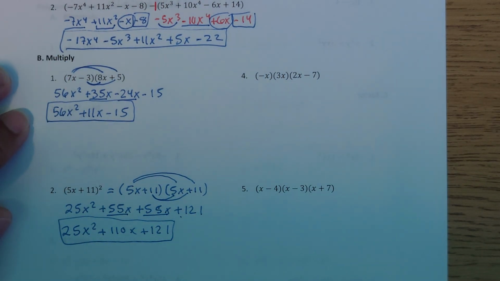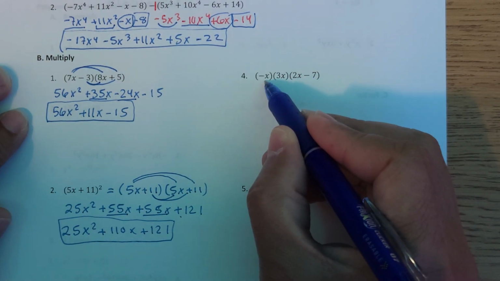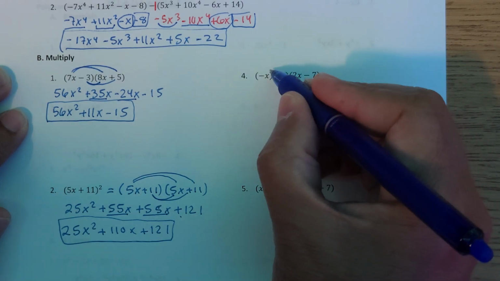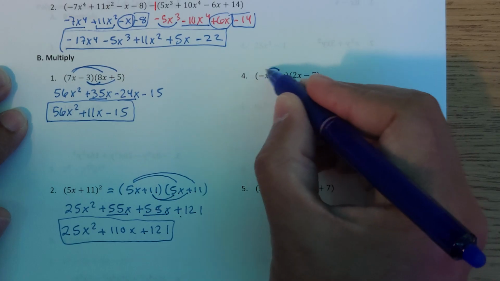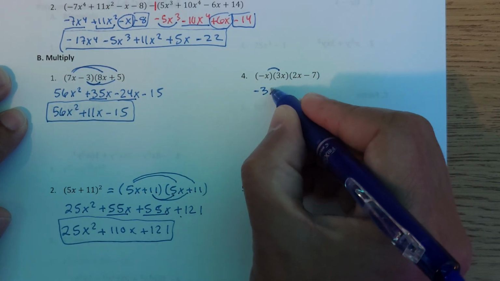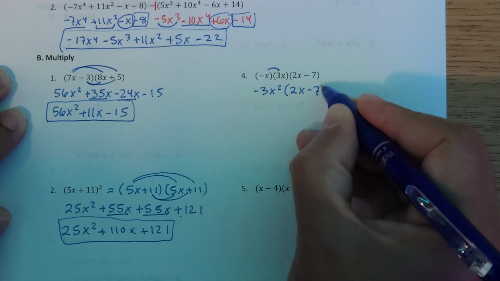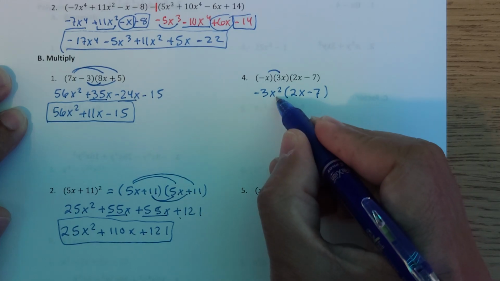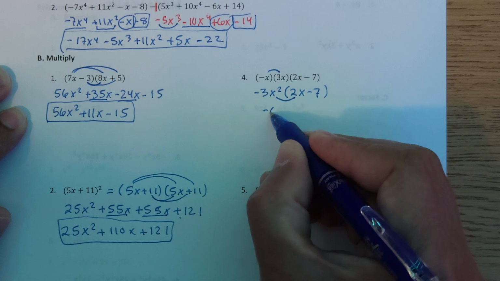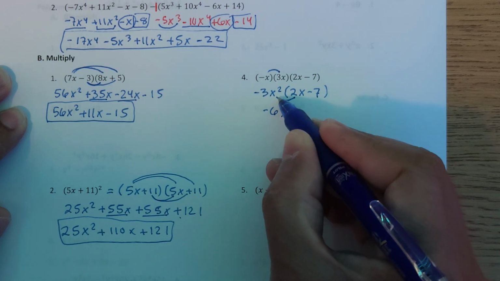So on the next 3 examples, notice that we have a binomial, another binomial, and a monomial, another monomial, and then a binomial. So what I'm going to do is multiply the first two monomials first. So negative x times 3x becomes negative 3x squared, and we should have the binomial to multiply by. Okay, so then when we distribute negative 3x squared times 2x, negative 3 times 2 is negative 6, and x squared times x is x to the third, or x cubed.